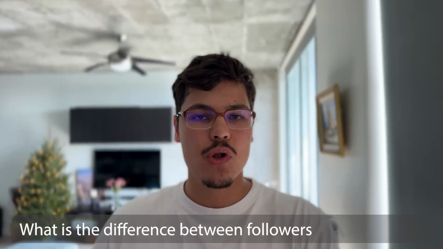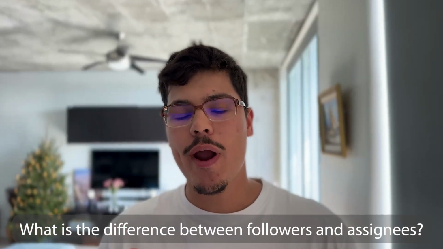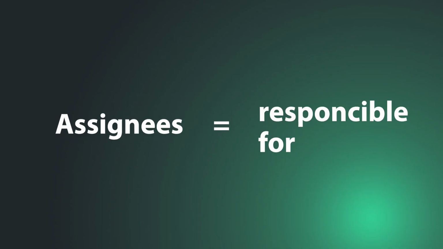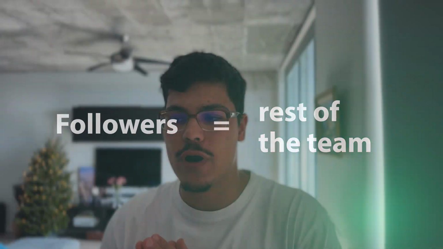Now, you might also be asking yourself what's the difference between followers and assignees. And again, the way I like to think about this is assignees are basically people who are responsible for completing the task, while followers can be anyone else on this team, right? It can be your project managers, it can be yourself, again, if you want to keep track of what's going on inside that task.